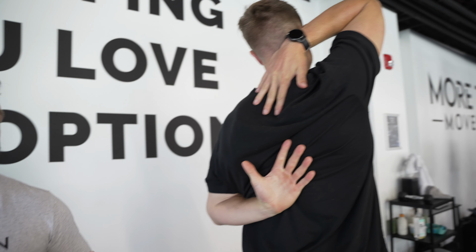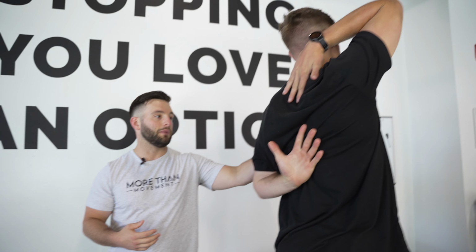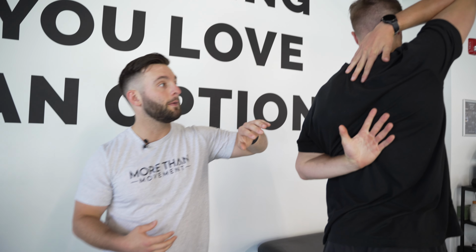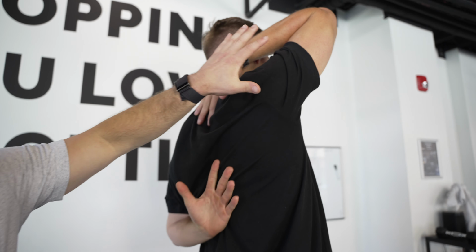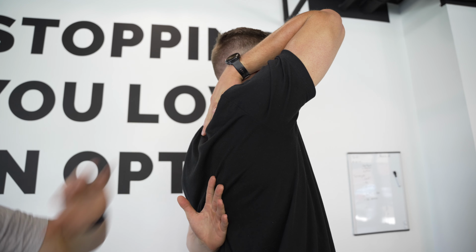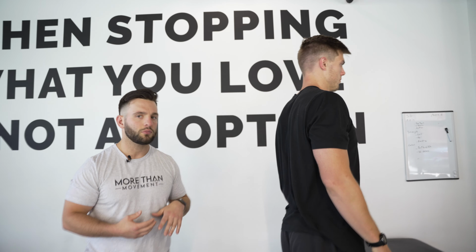It's very, very common for our clients to have limitations in the front of the shoulder that prevent them from reaching behind their back. And in some cases, again, we can have limitation in our shoulder flexion and external rotation on this top hand.